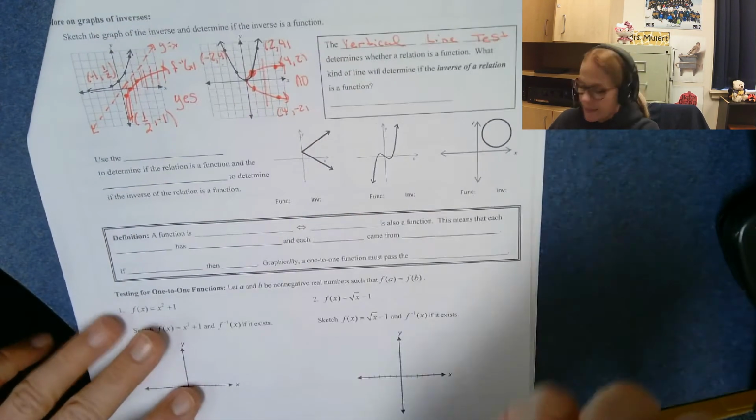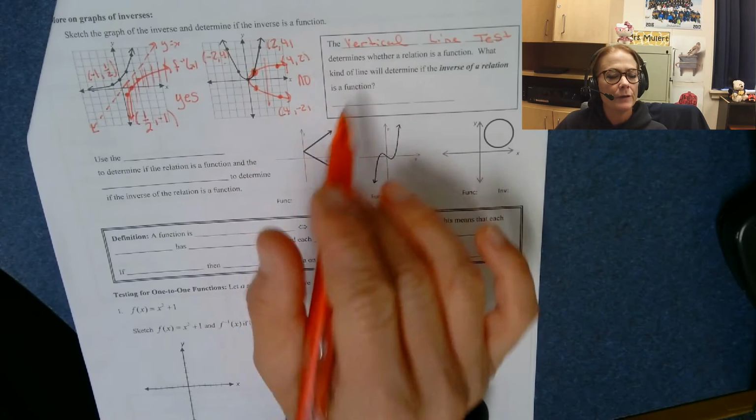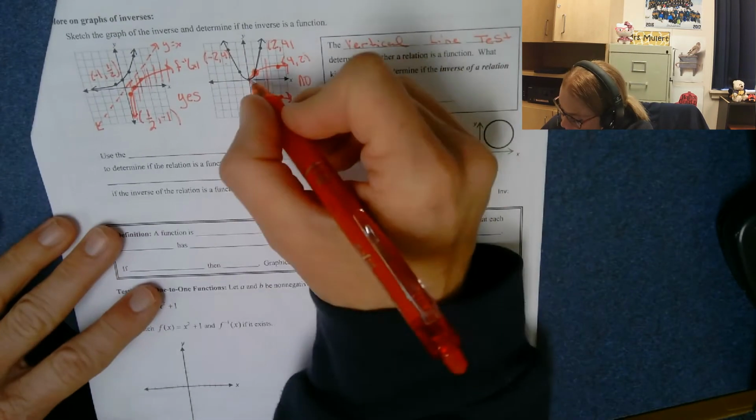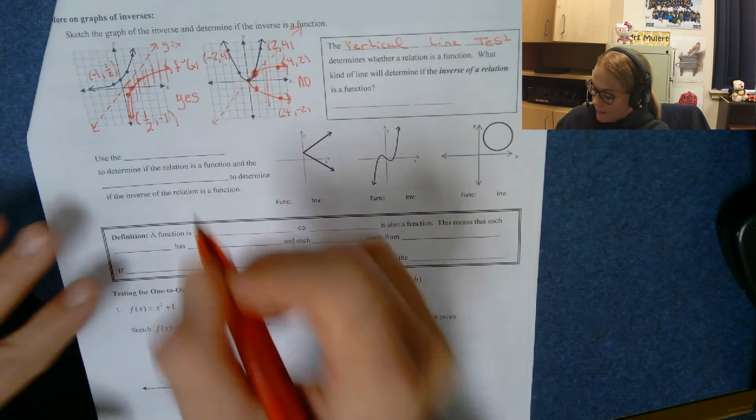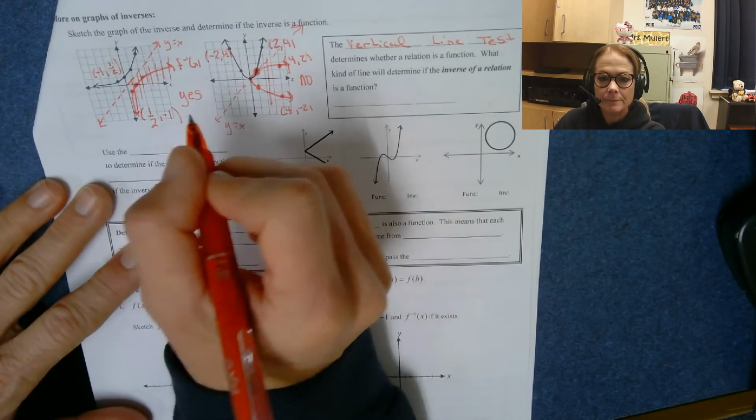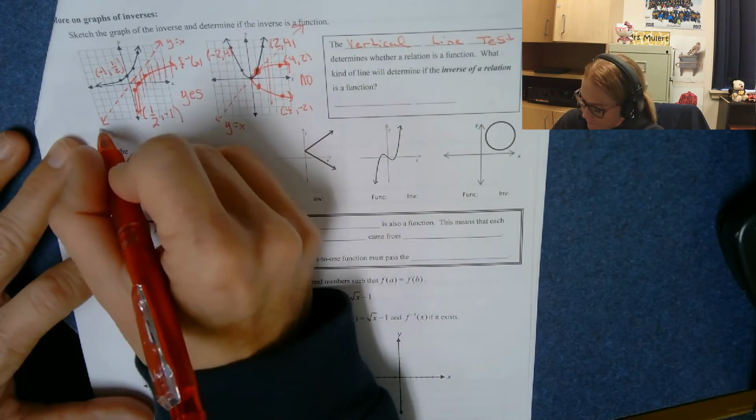All right, so there's a quick way, instead of going through all of that, and you can see that it is symmetrical about this line, y equal to x. It's 12:47. I got 5 minutes. Okay, I may have to pause this.